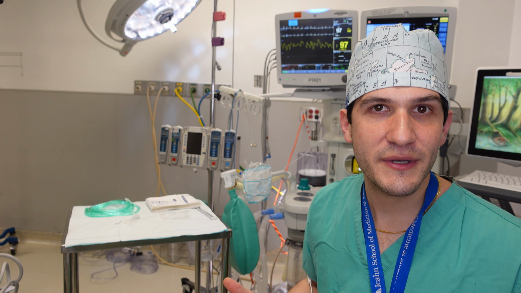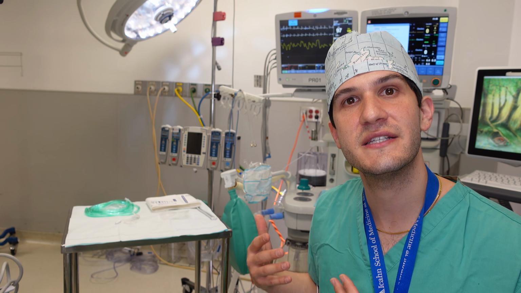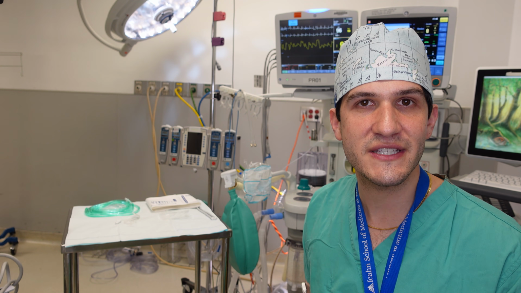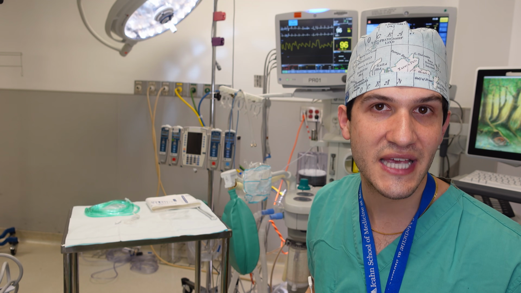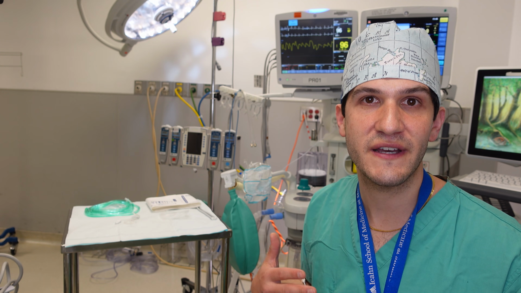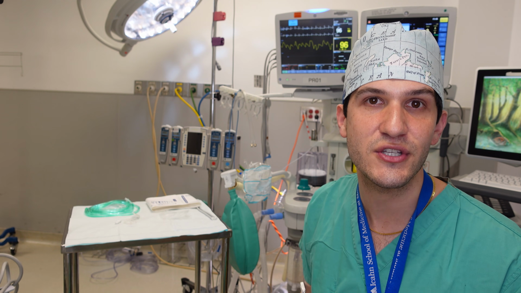So the amount of carbon dioxide that's being exhaled is an excellent marker for how much carbon dioxide is in a patient's blood, which in and of itself is an extremely important factor that plays into things like a patient's acid-base status, which can affect cardiac function, it can affect brain function, kidneys, and so forth.